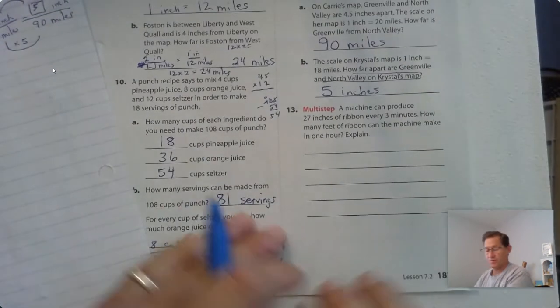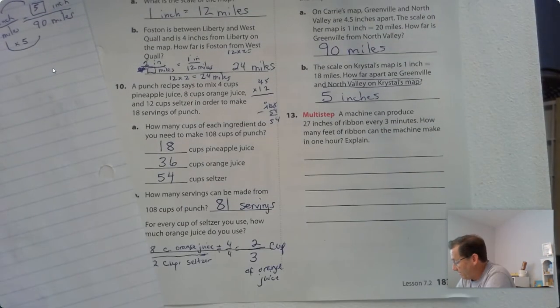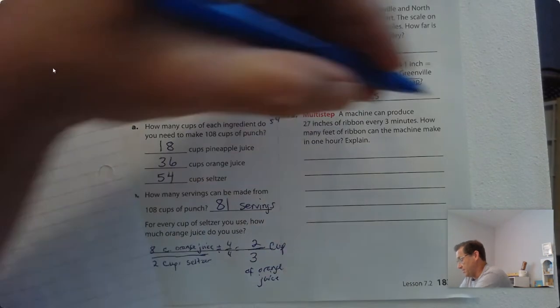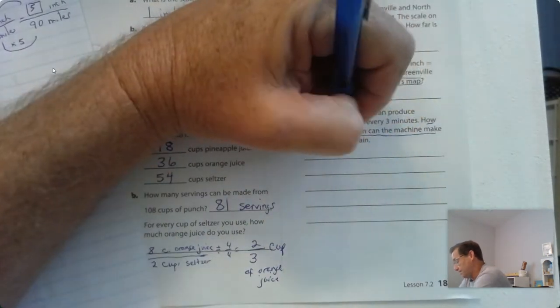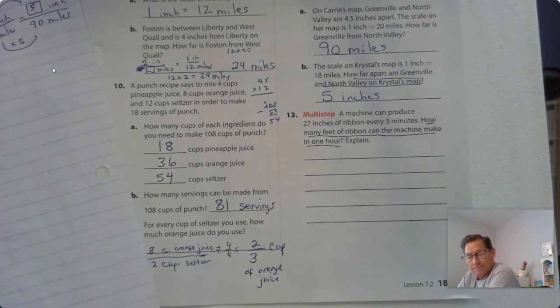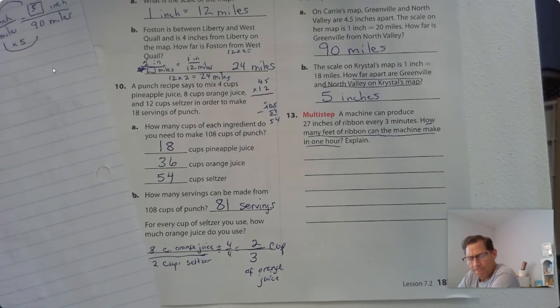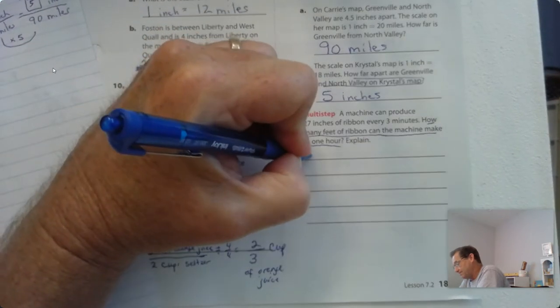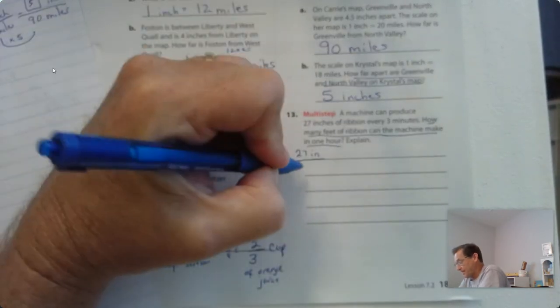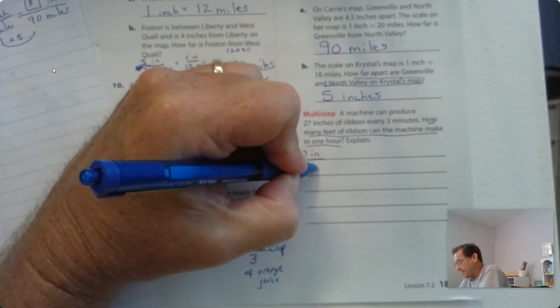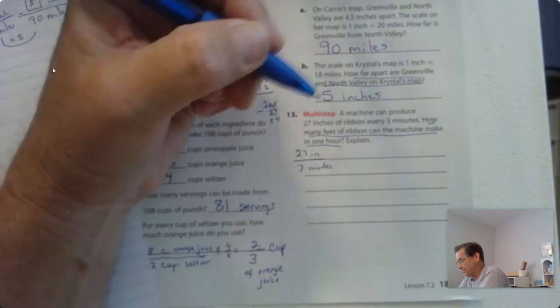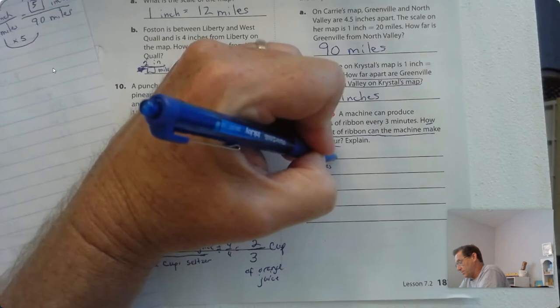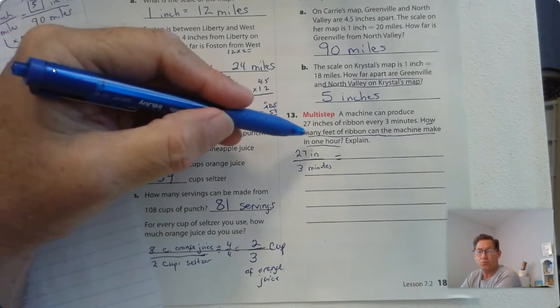A machine can produce 27 inches of ribbon every 3 minutes. How many feet of ribbon can the machine make in 1 hour? All right, so we're going to have 27 inches every 3 minutes. So how much can be produced in 1 hour?